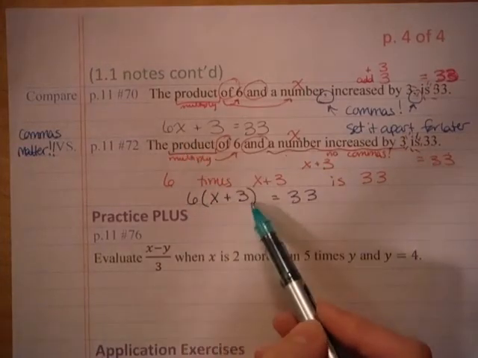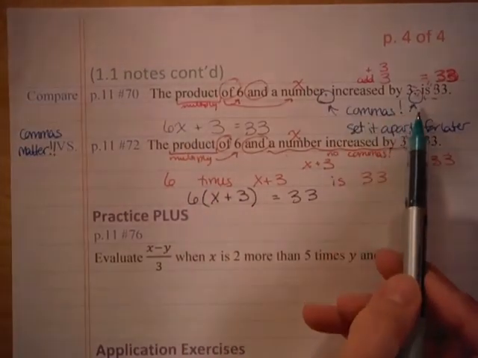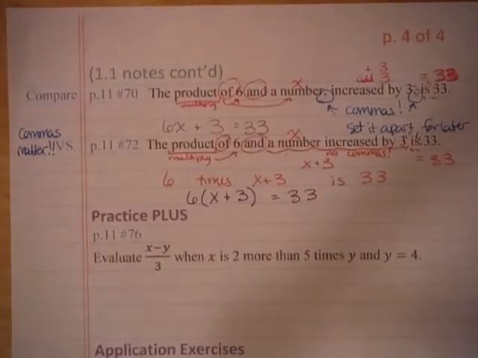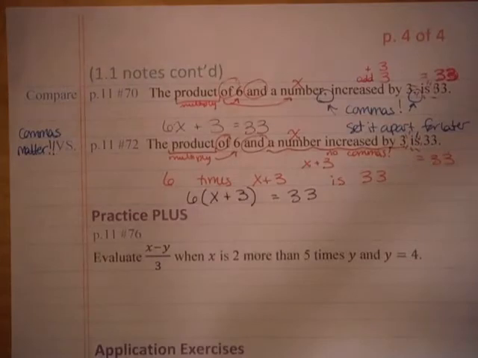So these parentheses matter because the commas matter, okay? So just want to show you that. Be ready for those to show up. Be observant as you're doing your homework.